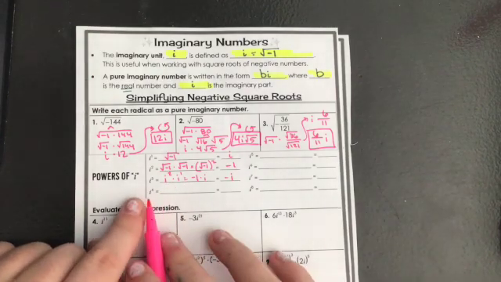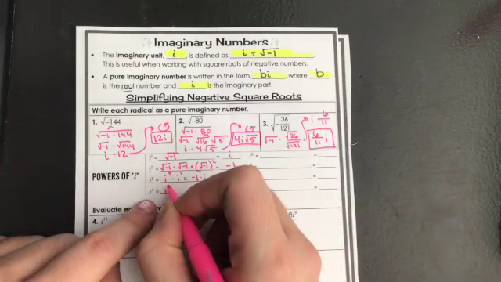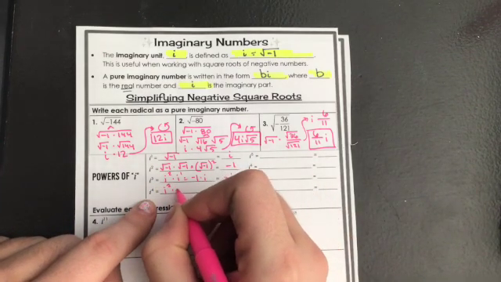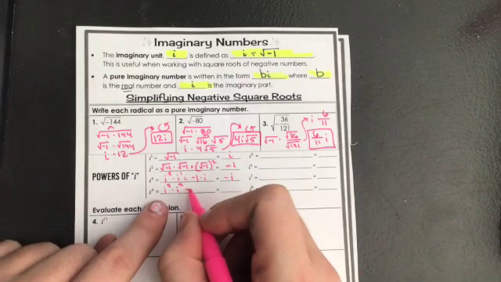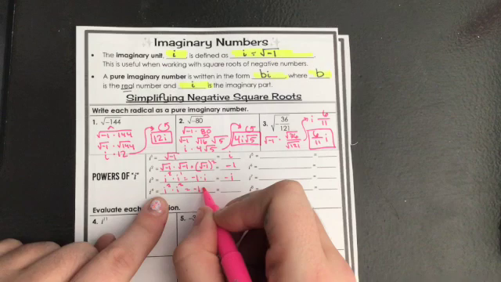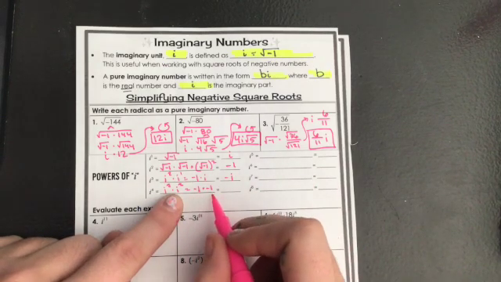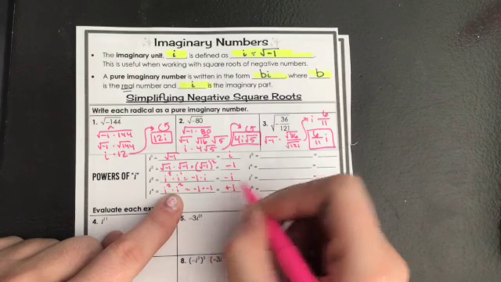Do the next one. i to the fourth power. Well, that can be rewritten as i squared times i squared. We know i squared is worth -1. Multiply that by i squared, which is also -1. -1 times -1 is +1.